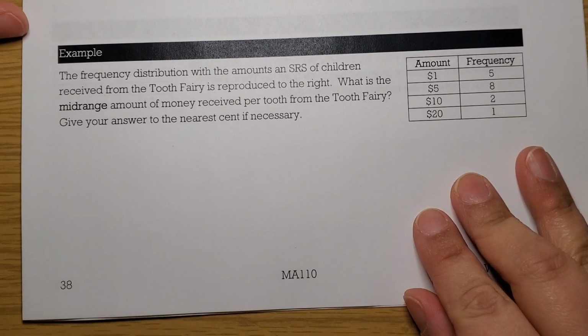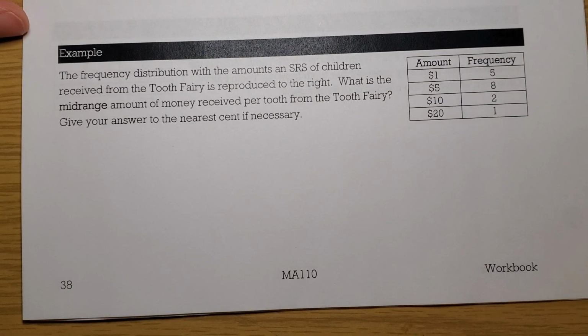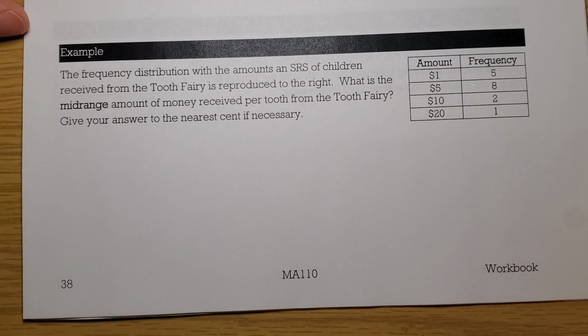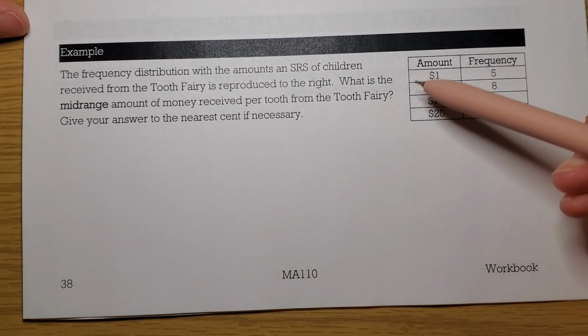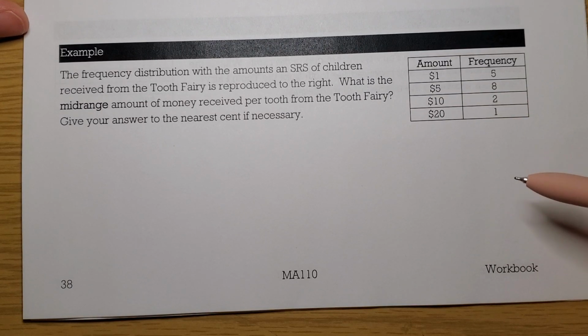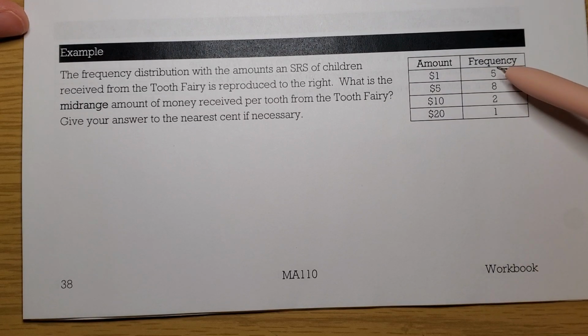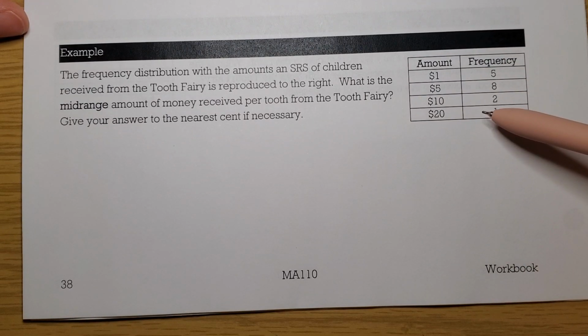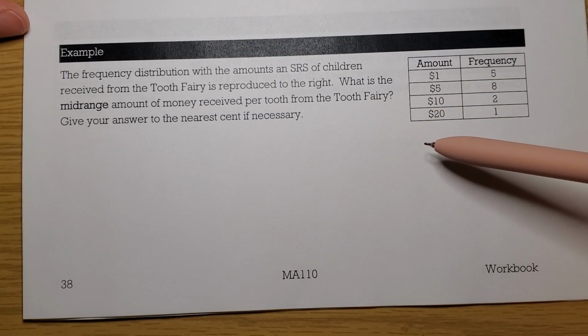Let's see how we can find the midrange for data in a frequency distribution. Here we have the amount of money that a random sample of kids are getting from the tooth fairy. When we're looking for the maximum and the minimum, we're looking not at the frequencies, but at our data values.